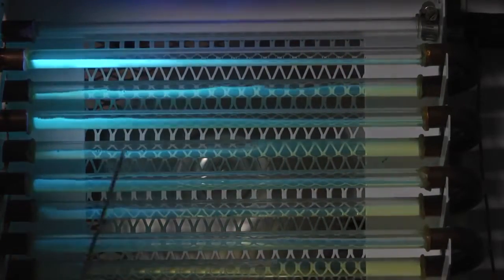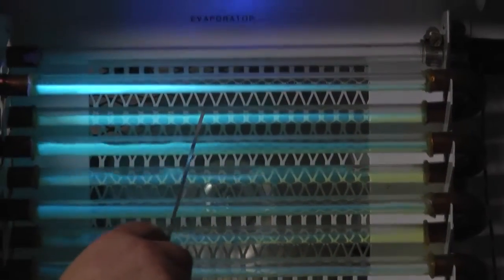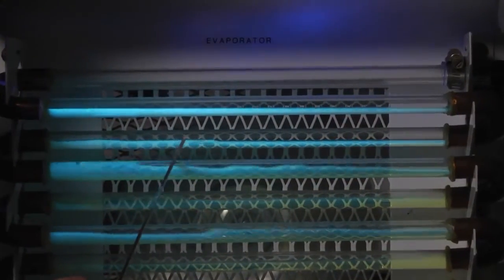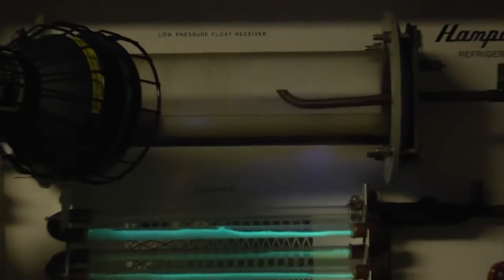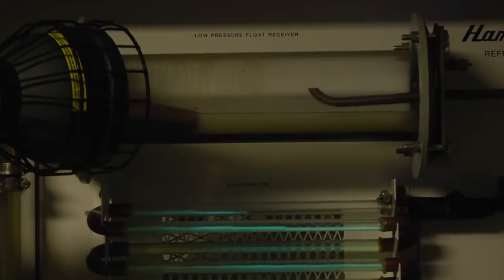And then finally, we move back to the very back. Very small amounts of refrigerant liquid and large amounts of vapor. The next tube, we can see it happening even more. And then finally, on the last tube, you can see that we've completely evaporated the refrigerant.